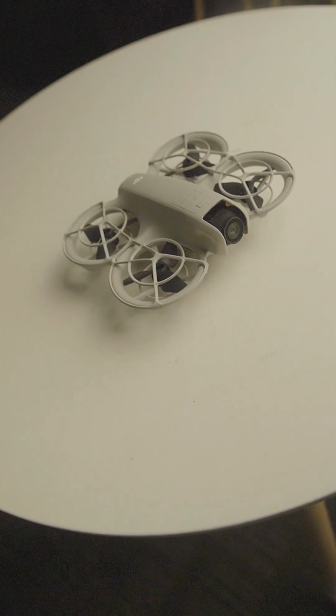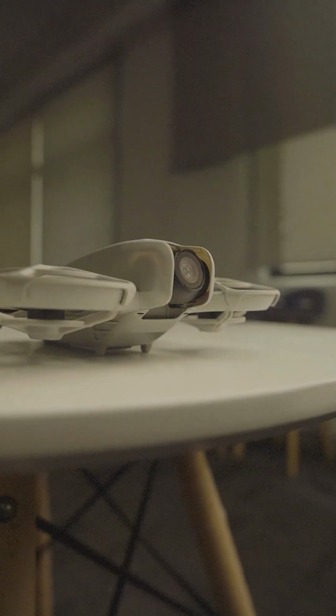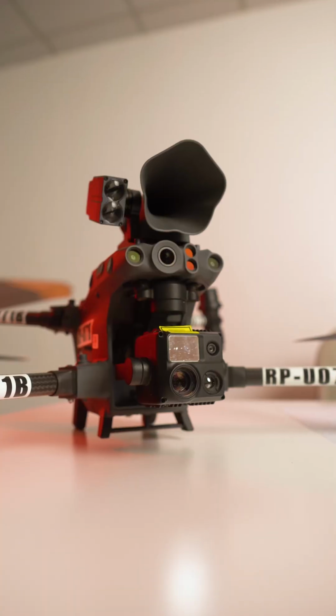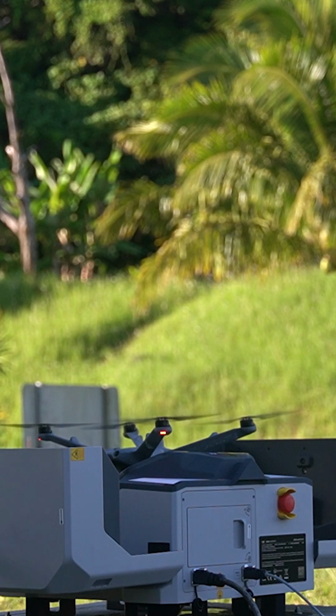First, consumer drones are mostly developed for aerial photography and videography, and you can buy them at your nearest DJI store. Enterprise drones are different in purpose, size, and capabilities.